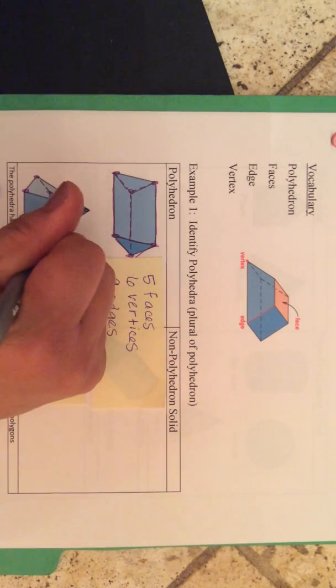These are the edges. That's an edge. That's an edge. That's an edge. That's an edge, etc. And the faces are the triangles around it. And then this bottom shape down here. So this is the reason why these are polyhedron, because it has faces, it has vertices, it has edges.